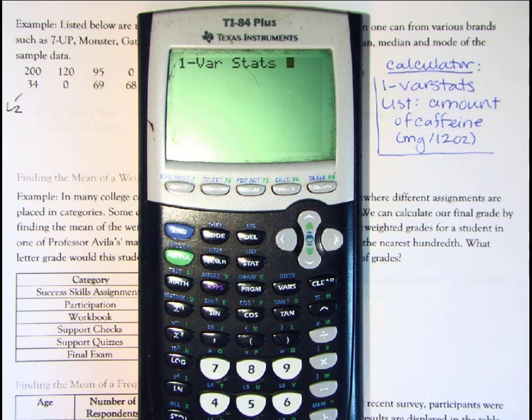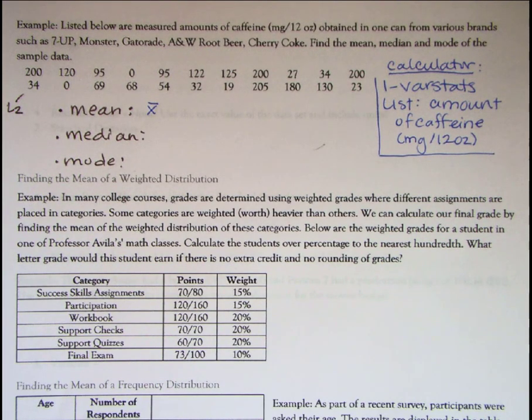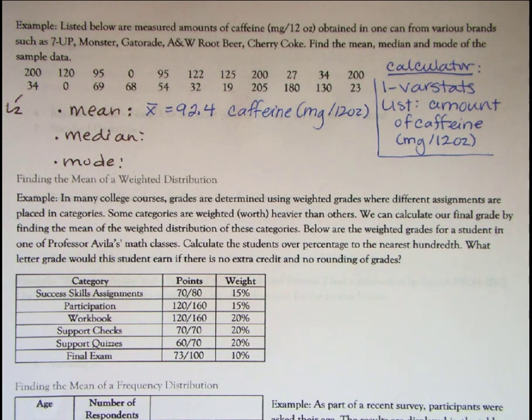Remember, I need to tell the calculator that my data is being held in list 2, so second and 2. Then I can press enter. At the top of my screen, I see x bar with a lot of decimals. My rounding rule is one place more than the data given, and since my data given is to the nearest whole number, I need to round this to one place more, which is to the nearest tenth. That means that for my mean, I'm going to use the variable notation x bar since this is sample data, and then round the value I see on my calculator to 92.4 and add my units. This value is caffeine in milligrams per 12 ounces.